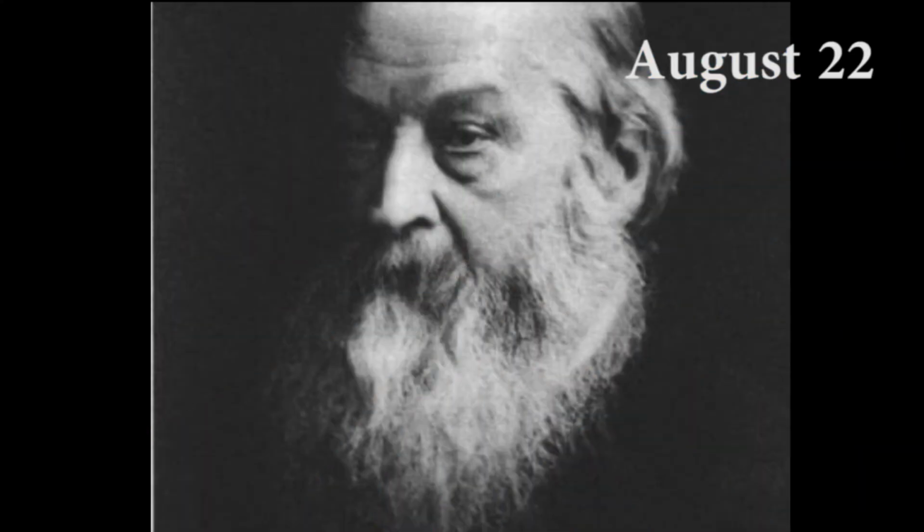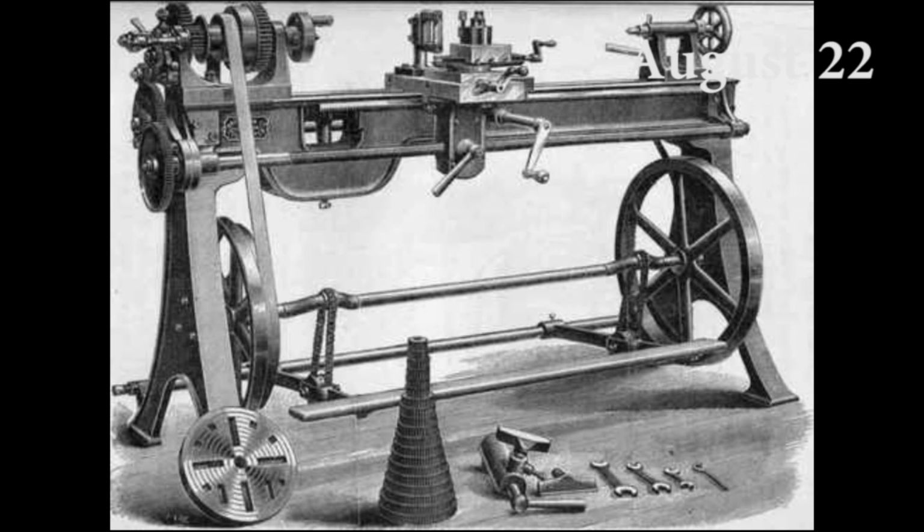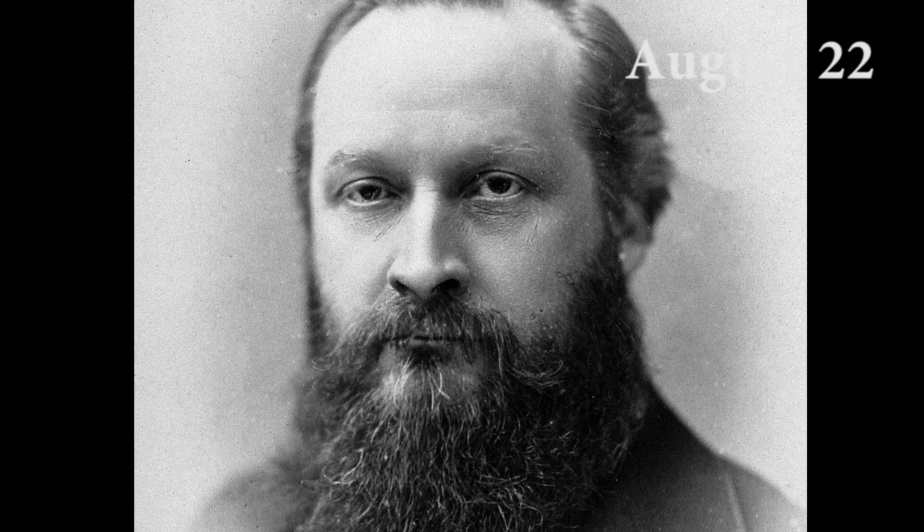Henry Maudsley was an English machine tool innovator and a tool and die maker. He was considered as the father of machine tool technology. He also invented the metal lathe machine. In the Industrial Revolution, his invention was an important foundation. Henry Maudsley was born on this date in 1771.